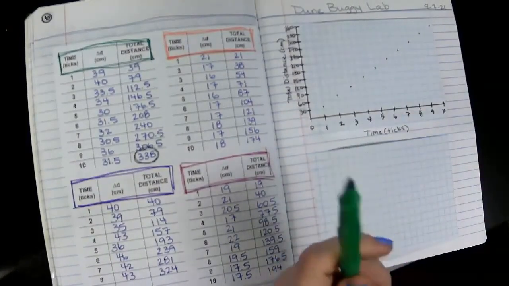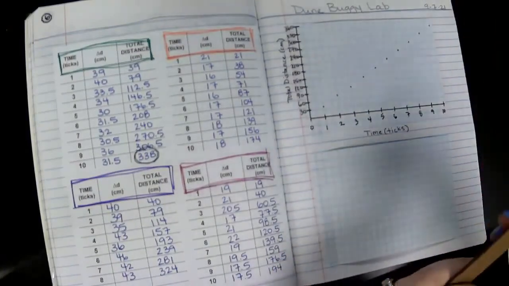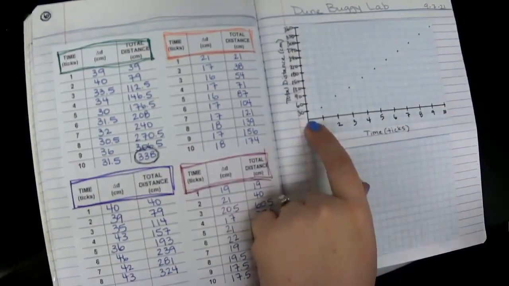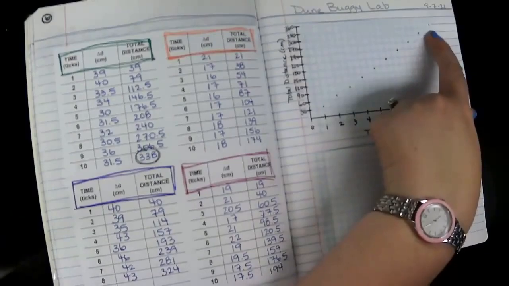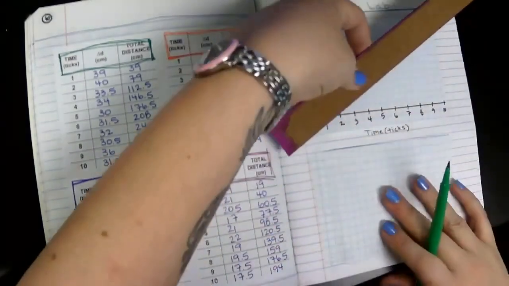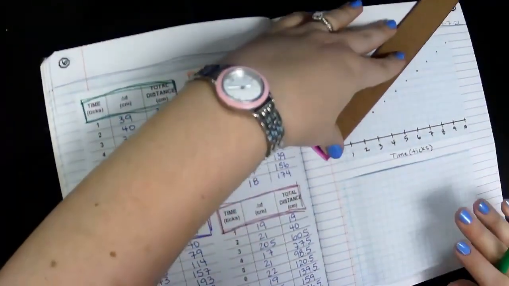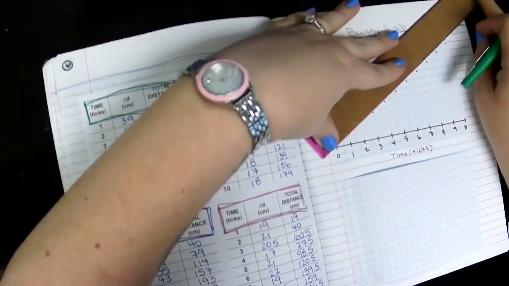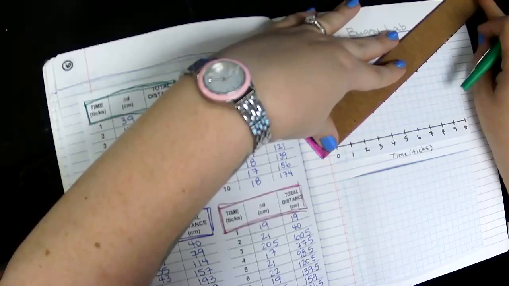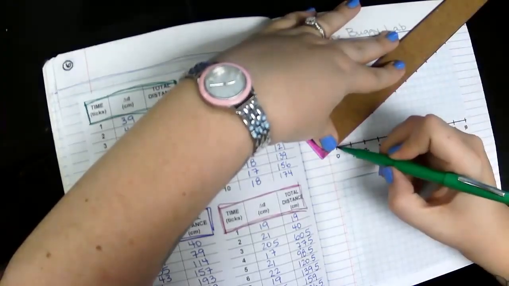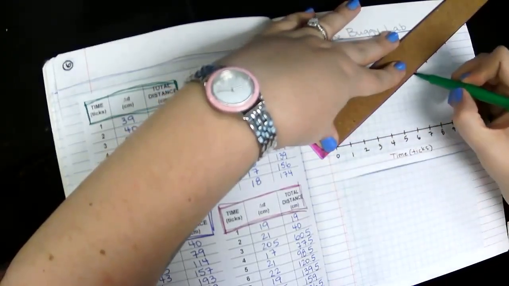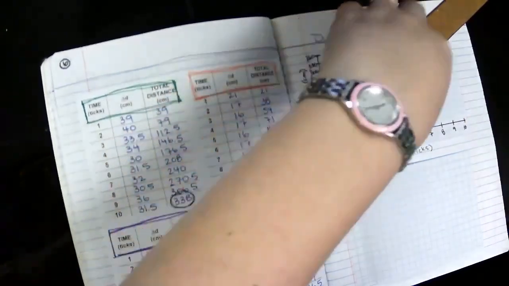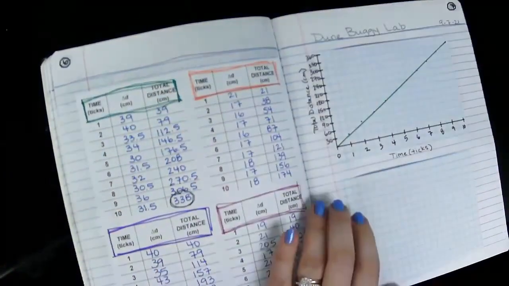In the same color, I'm going to take my ruler and I'm going to draw a line starting at the origin and ending exactly at that last dot. So line up your ruler, start at the origin, finish it right on your last dot, and go on and draw in a line.